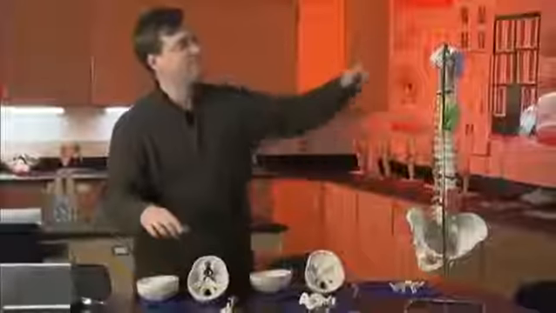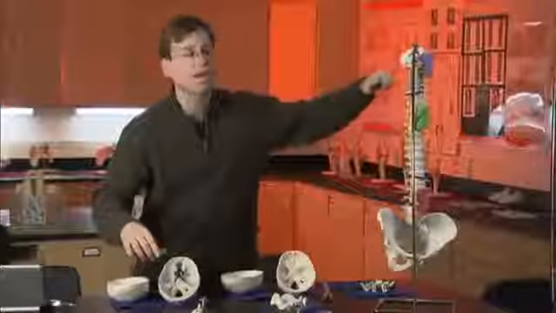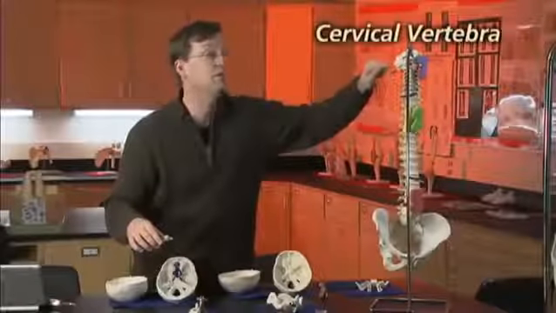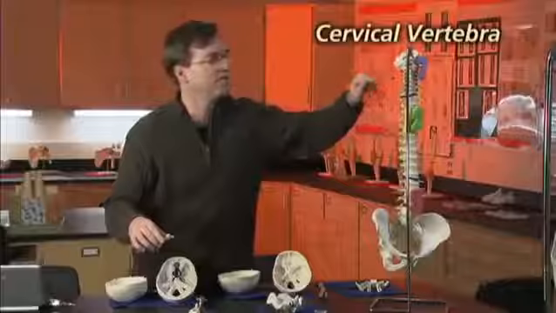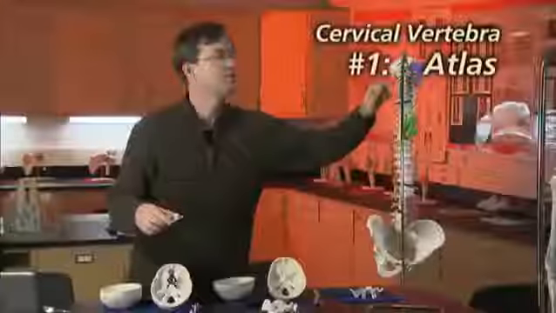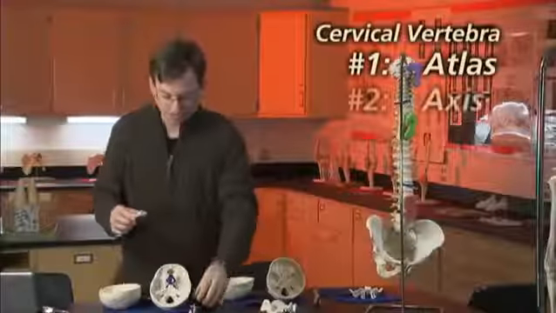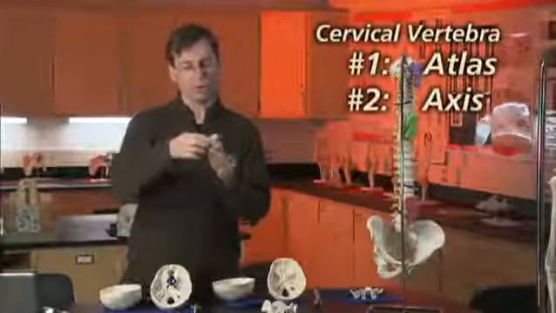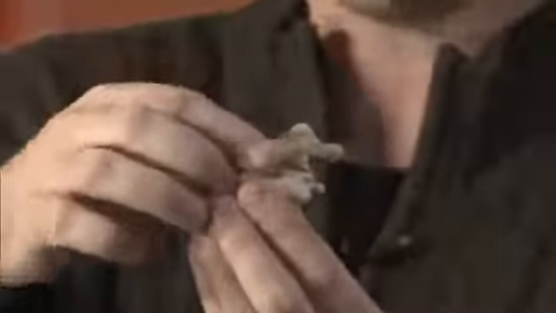Now, if we go over here and we look at this, this is showing you some vertebrae. So we're still working with our vertebral column. And if I look at this one, there are two bones at the very top of the vertebral column, and they have a special name. The very first one that articulates with the skull is called the atlas. Cervical vertebra number 2 is called the axis. So these two are actually going to hook up with each other so that you can pivot and turn your neck from side to side.